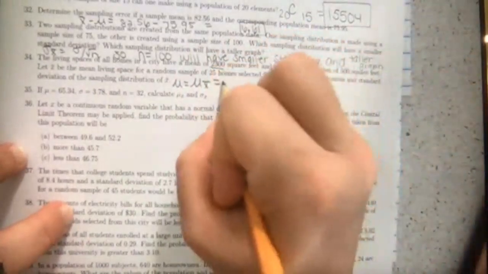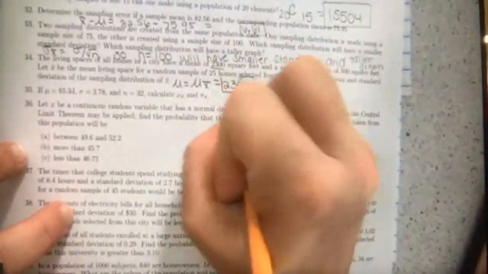Number 34: the living spaces of all homes in a city have a mean of 2,300 square feet and a standard deviation of 500 square feet. Let X bar be the mean living space for a random sample of 25 homes selected from the city. Find the mean and standard deviation of the sampling distribution of X bar. So we know that our mean is the same as our sampling distribution mean, which was 2,300. That's our first answer.